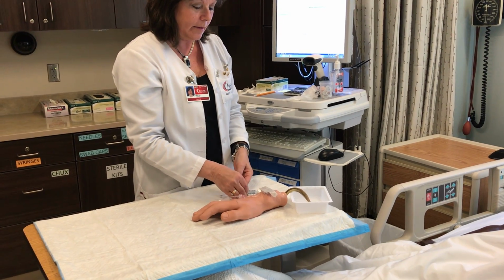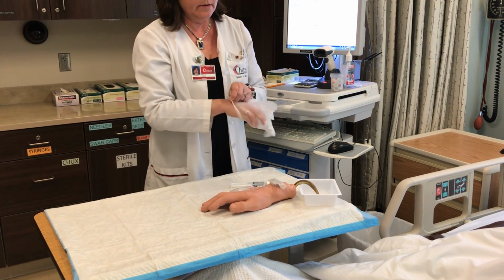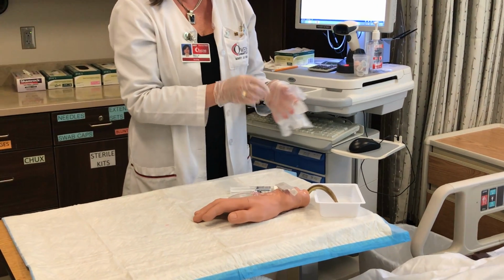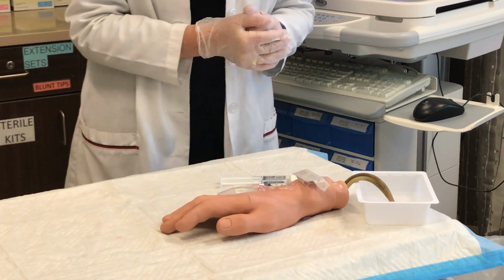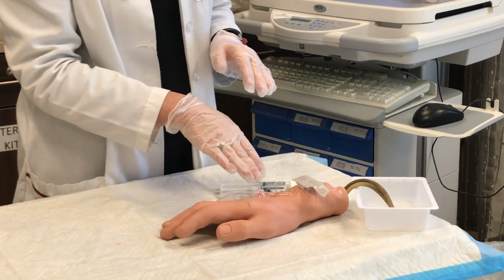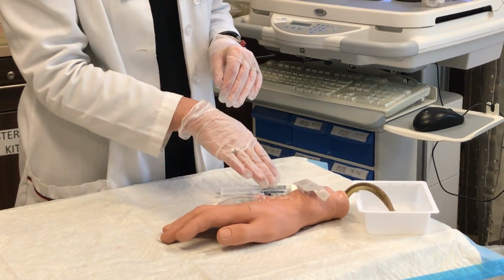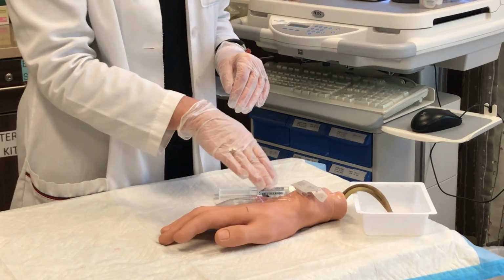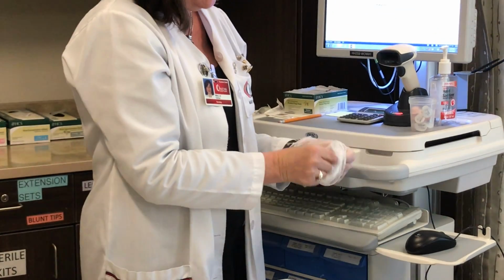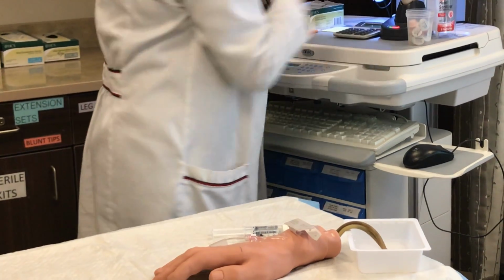Okay, thank you. Apply clean gloves. Assess IV site for any signs of phlebitis or infiltration. Remove gloves. Perform hand hygiene. I'm looking at the site for any redness, warmth, or tenderness that would indicate phlebitis. If something was infusing previously, I might have signs of infiltration, which would be swelling or coolness or any discomfort. Remove my gloves, glove to glove, skin to skin, and wash my hands.